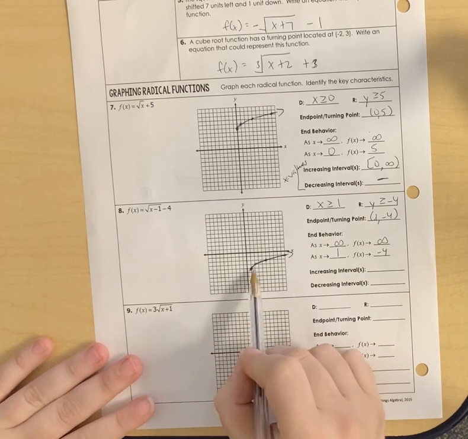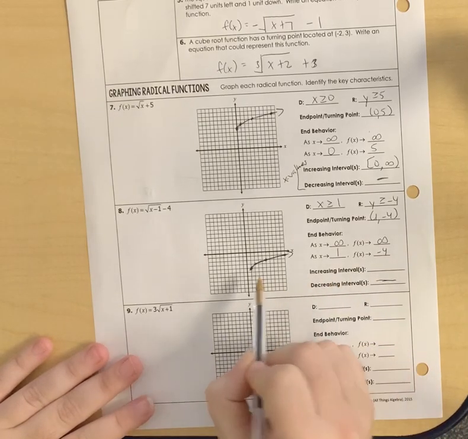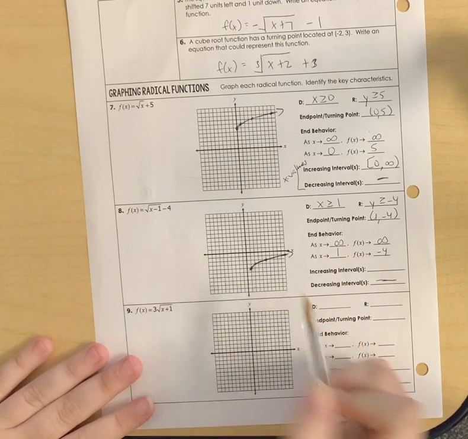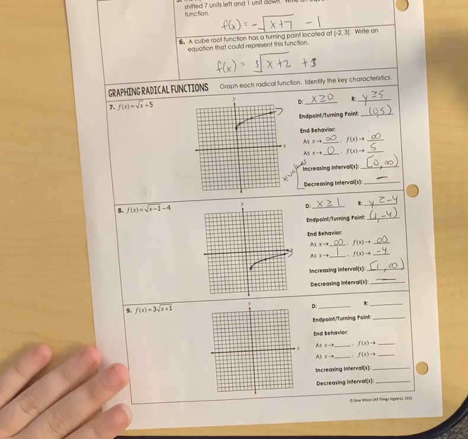It is only increasing because it's only going up right here, so there's no decreasing intervals. So it increases from 1 to positive infinity.